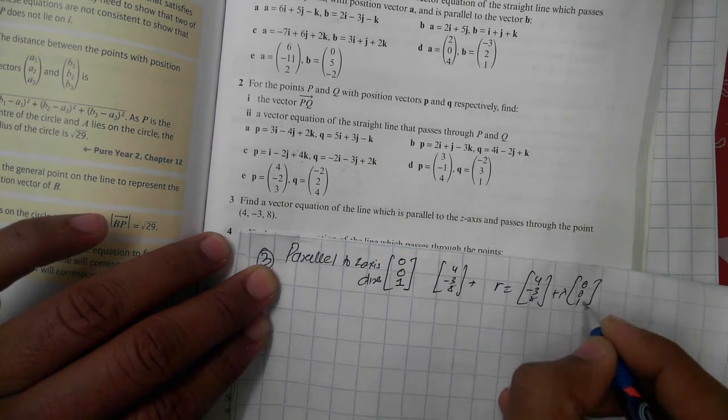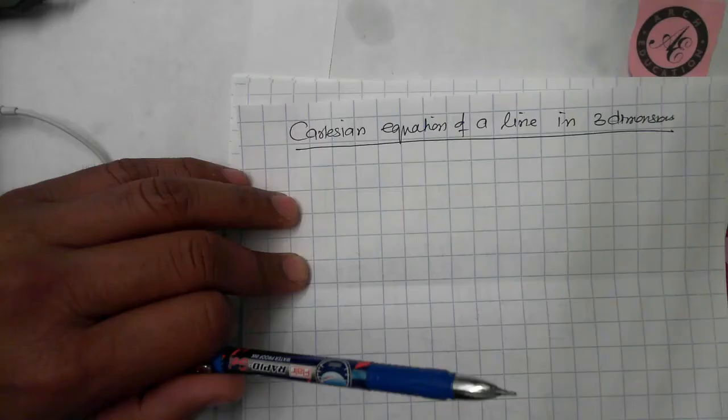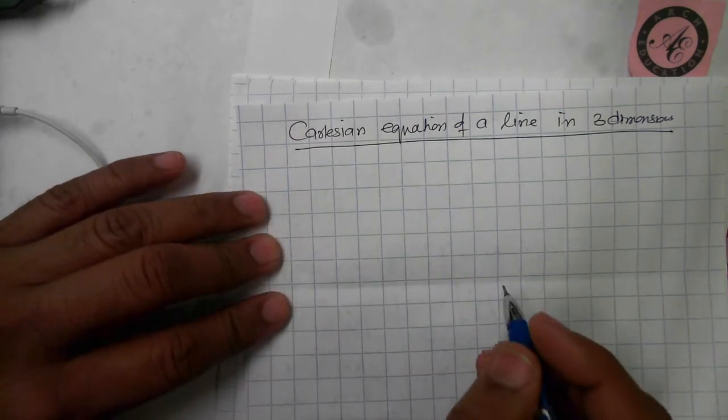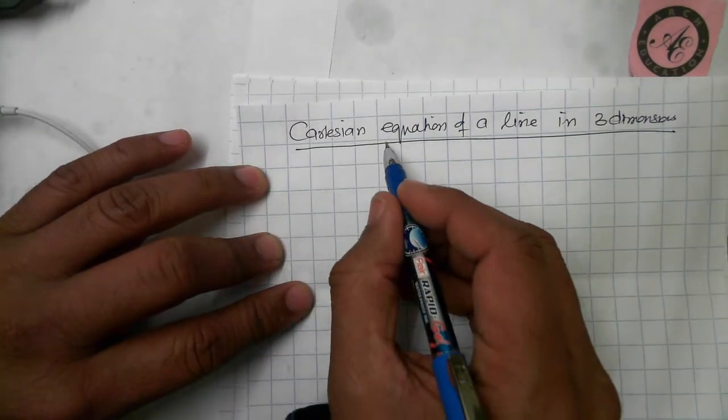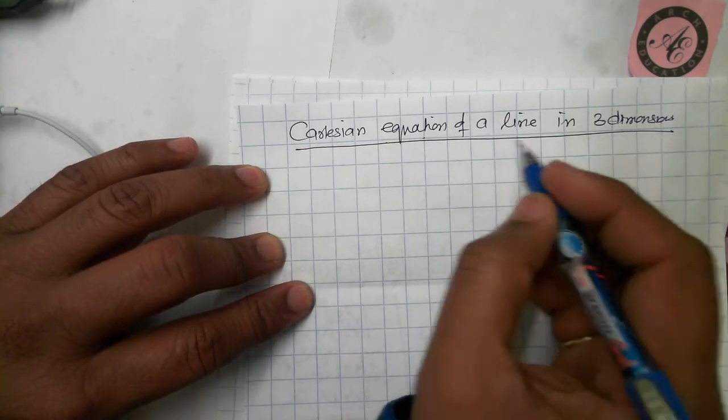Next thing we will need to learn is how to write the Cartesian equation of a line in 3 dimensions, guys. The Cartesian equation is the line in terms of x, y, and z. This is the normal geometry we've been doing.